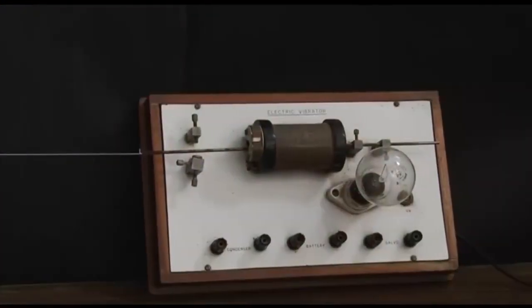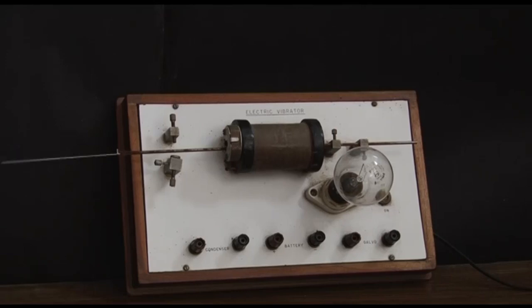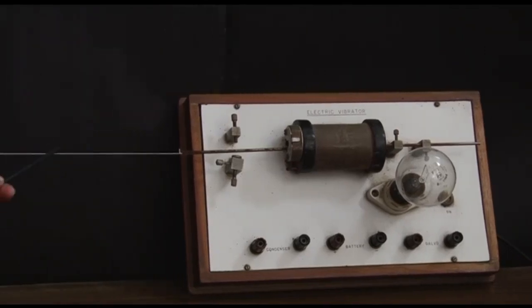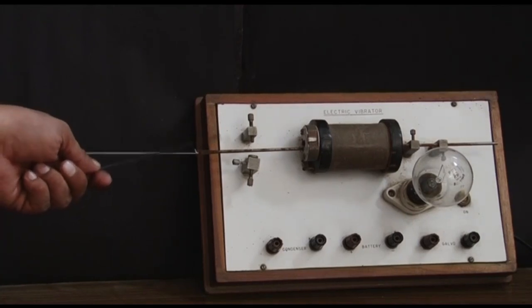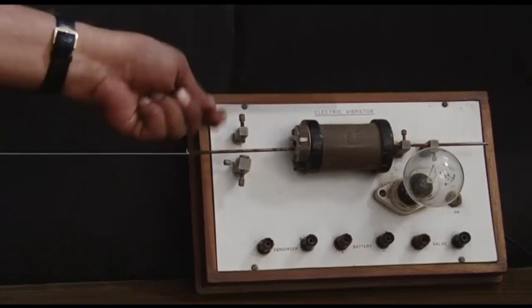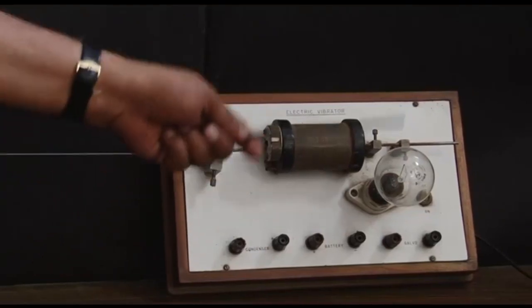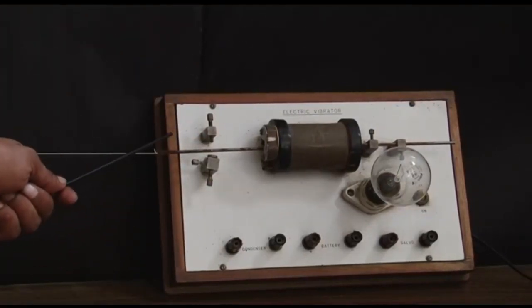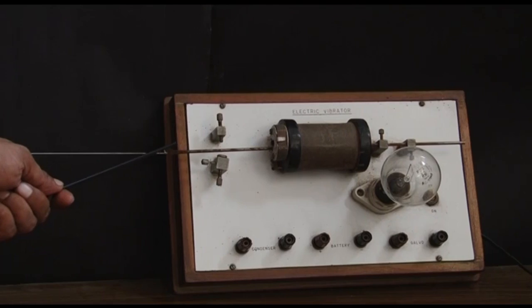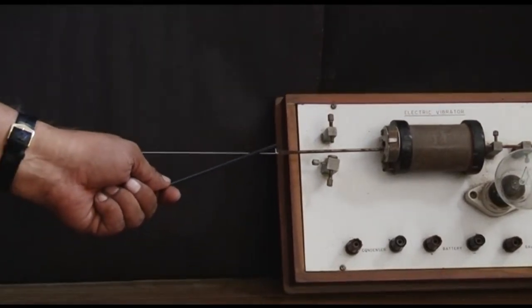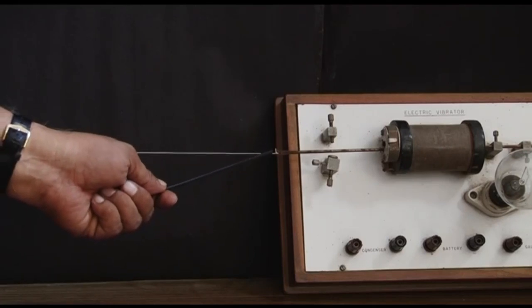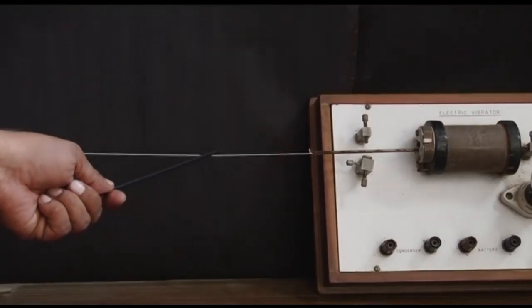So, here is the apparatus. We have a string here, one end of this string is tied to a rod, this rod goes into some coil and so on, and this electronics is all to vibrate this rod, and when this rod vibrates with a very small amplitude, in fact you will not be able to see, that sends waves on this string.